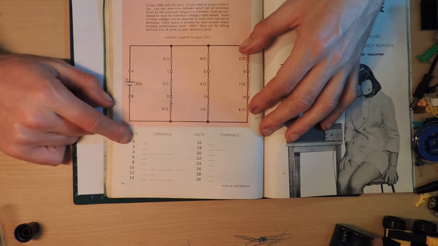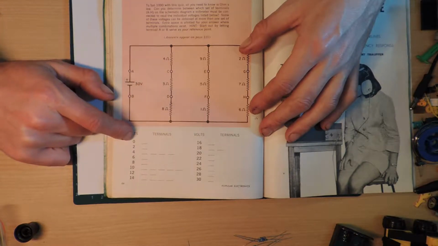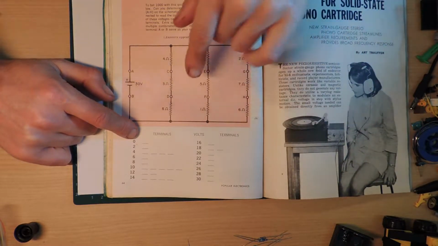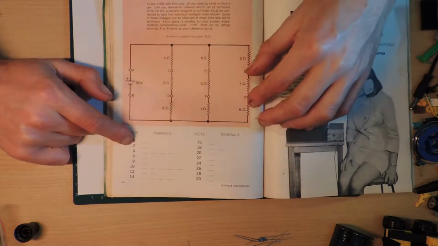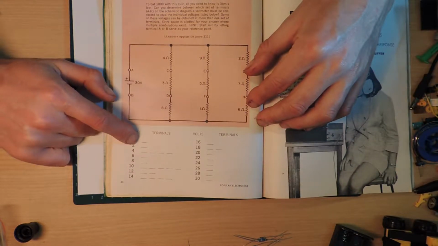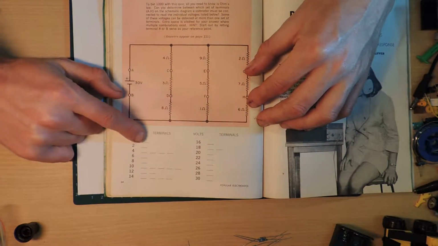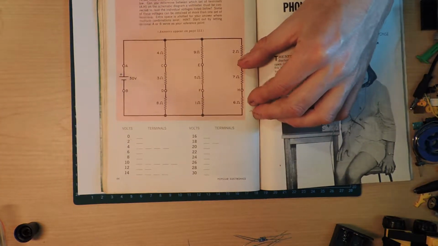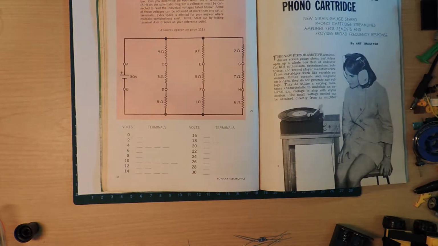So they want you to say, where's something with a difference of 0 volts? What two nodes have a difference of 0 volts? And what two nodes have a difference of 2 volts, and so on down the page. I don't know if I've explained that. It's not that important, but you'll kind of see what I mean at the end of it.